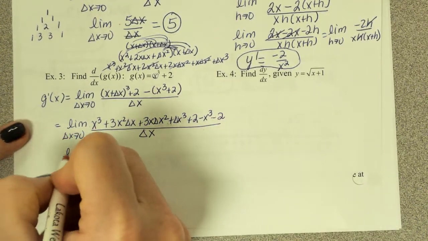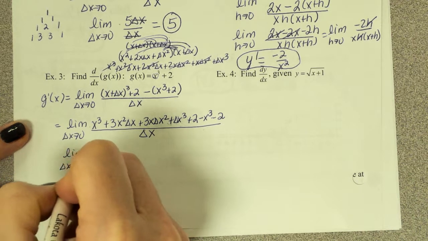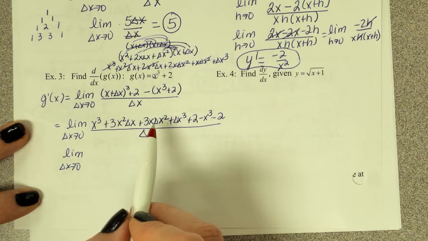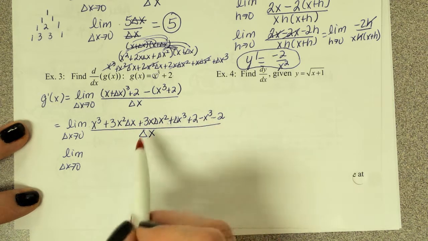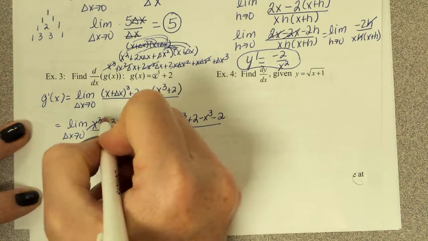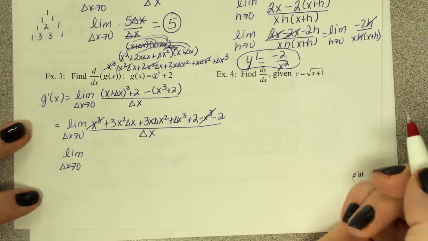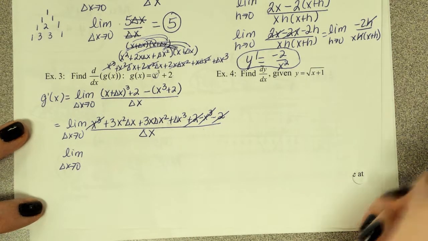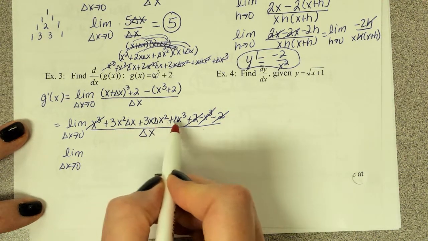All right, let's finish now. So we have the limit as delta x approaches 0. I want to plug in 0 for delta x to get those 2 points to be infinitely close, but I can't right now because I'm going to get 0 over 0. But if I look at x cubed minus x cubed, that's 0. 2 minus 2, that's 0. So I'm left with this now.